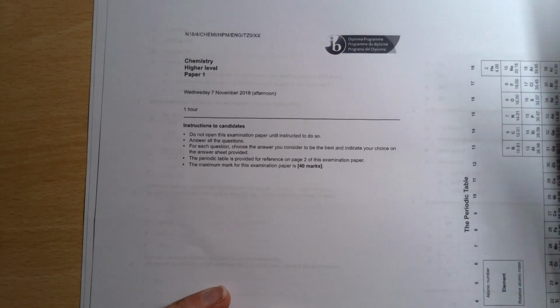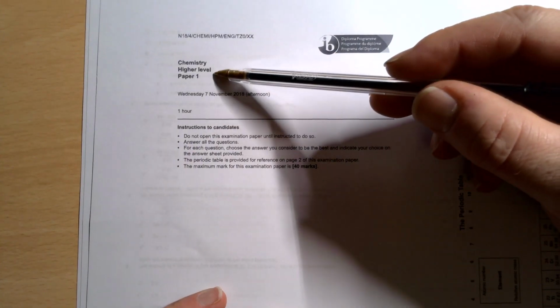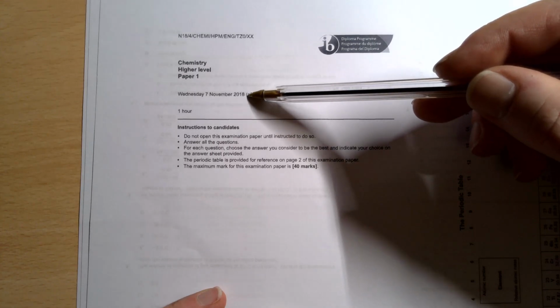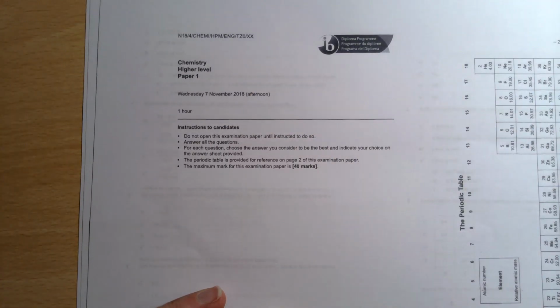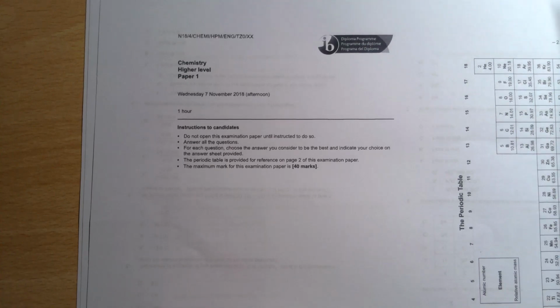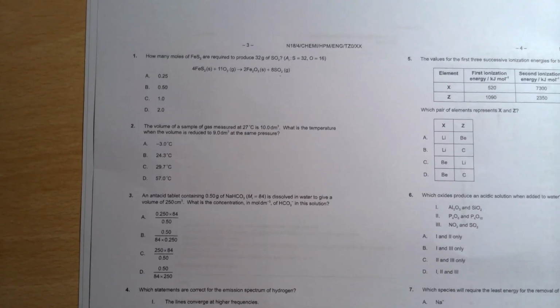Okay, this is a walkthrough of the Chemistry High Level Paper 1 done back in November 2018. This was used as our 2024 Year 13 PPE. So I'm going to walk through 10 questions at a time, including questions that you were asked not to do, starting with question 1. So question 1, you're given a balanced equation.